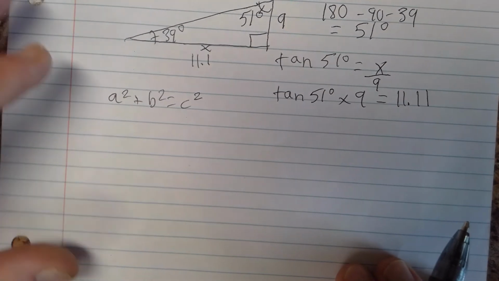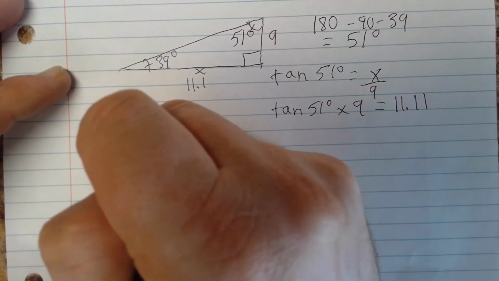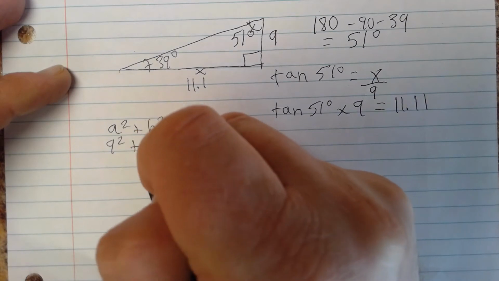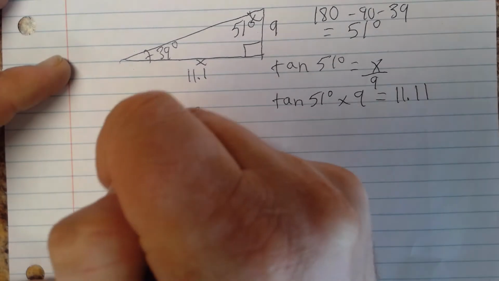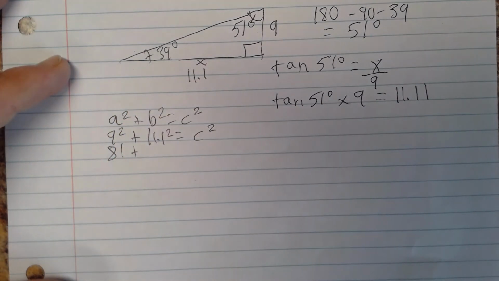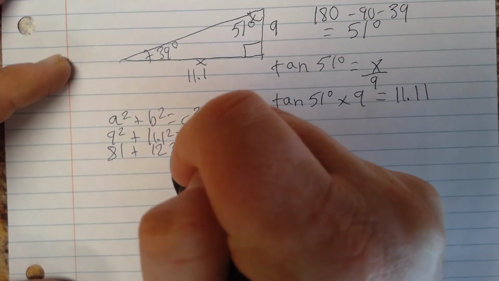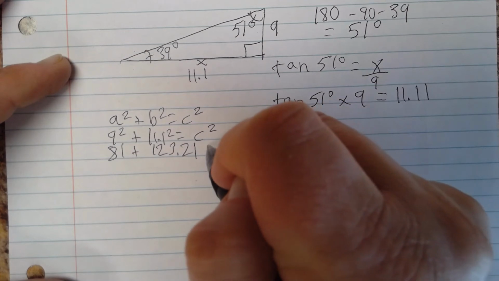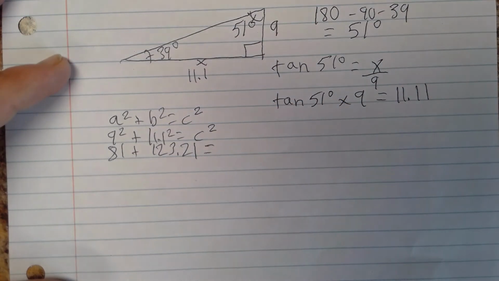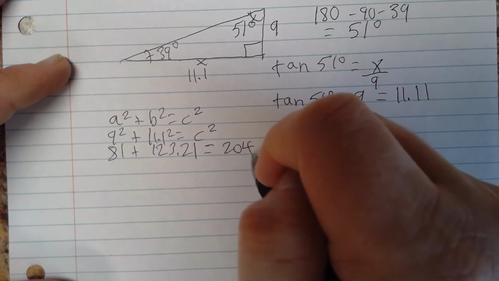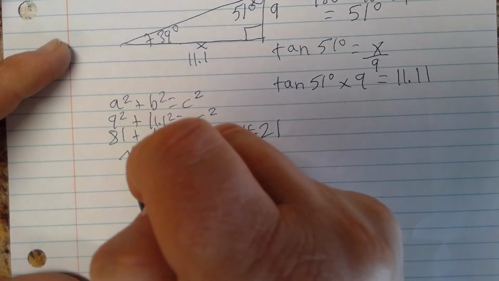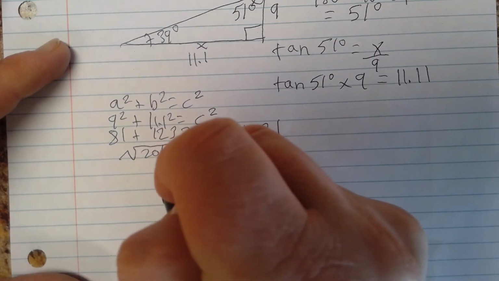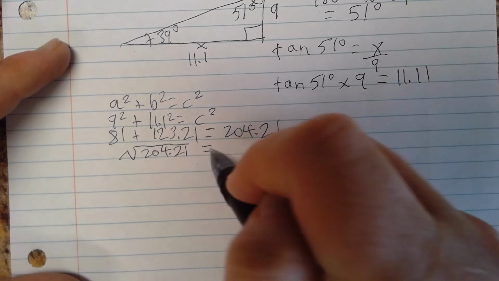A squared plus b squared equals c squared. 9 squared plus 11.1 squared equals c squared. 81, 11.1 squared, 123.21, 204.21 when we add them up, and we simply then find our square root.